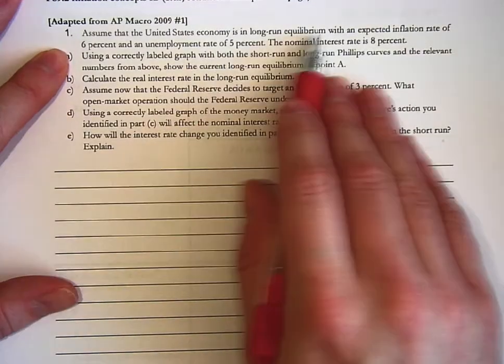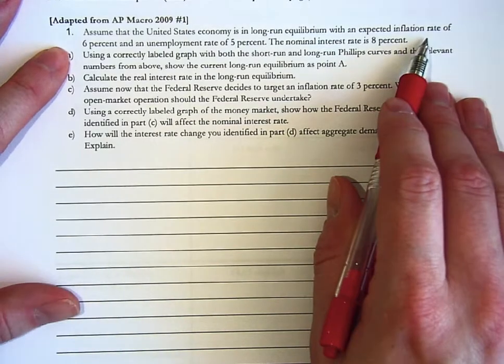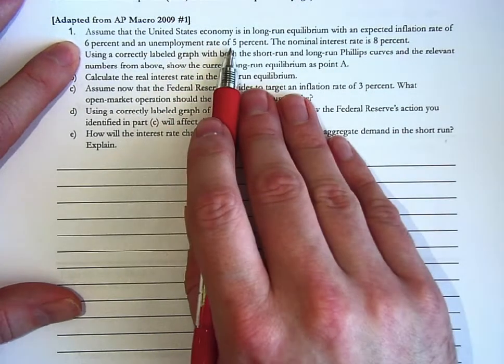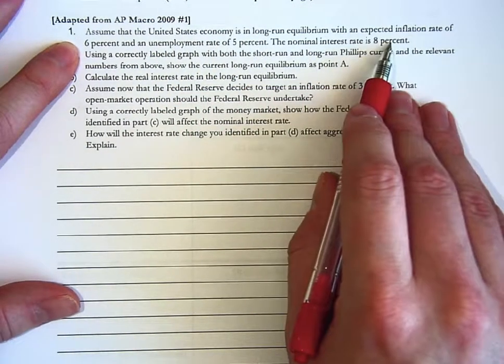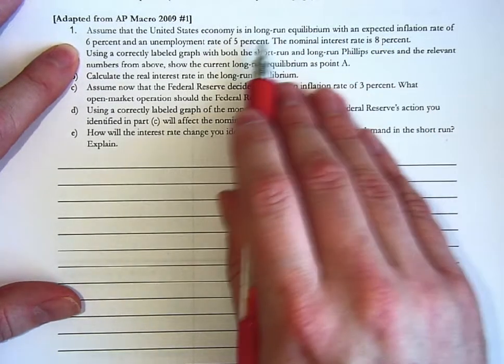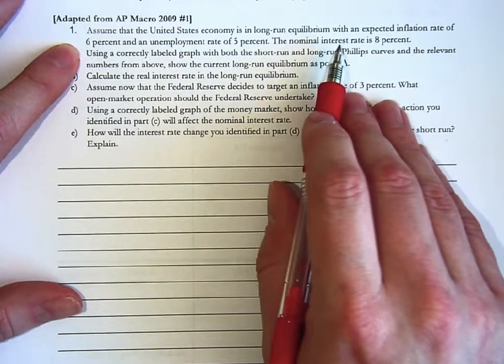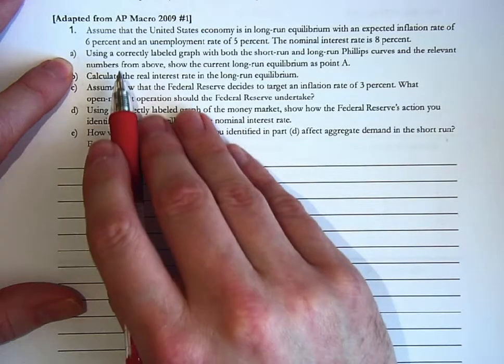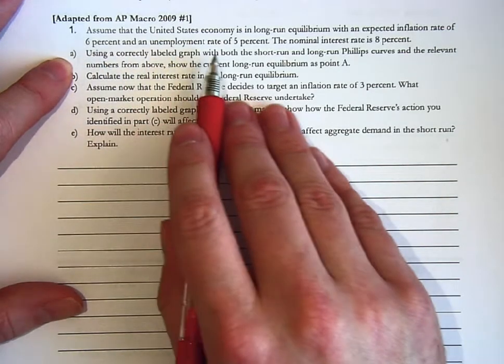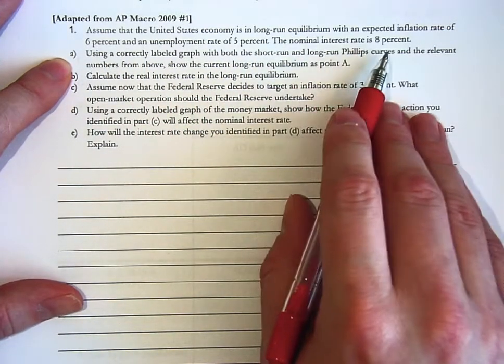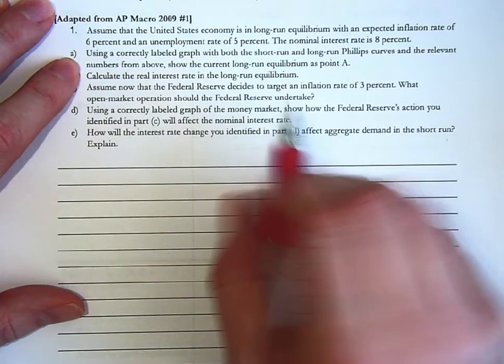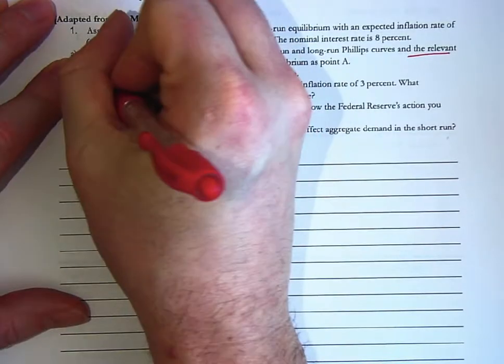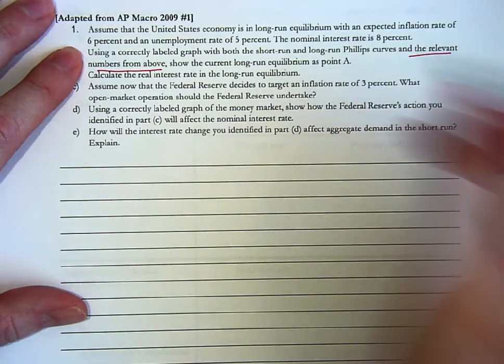Assume the U.S. economy is in equilibrium with an expected inflation rate of 6, an unemployment rate of 5, and the nominal interest rate is 8. If they're giving us numbers, they're going to want us to use those on the following graphs. Using a correctly labeled graph with both the short run and the long run Phillips curves and the relevant numbers from above. This is really important, guys. Show the long run equilibrium as point A.